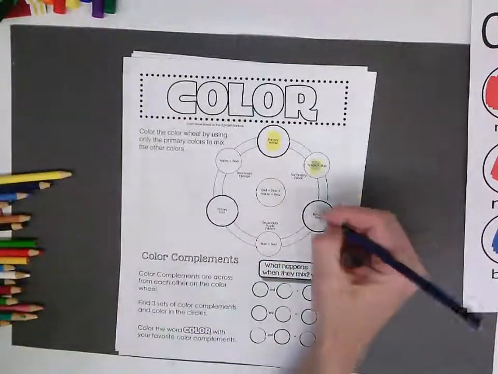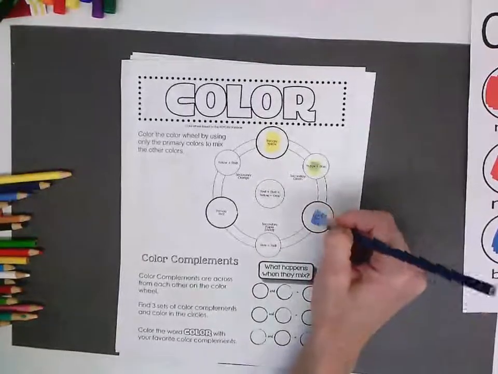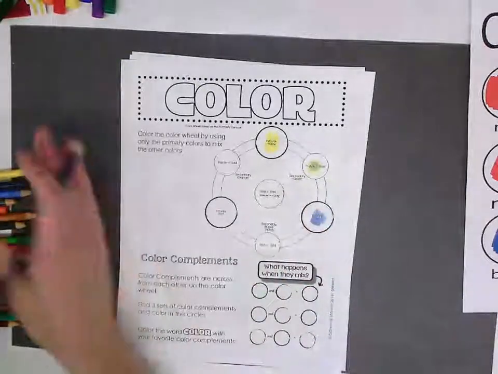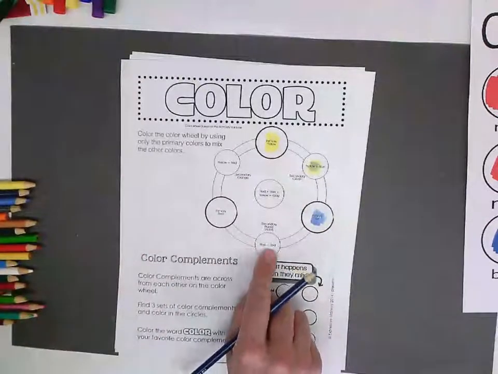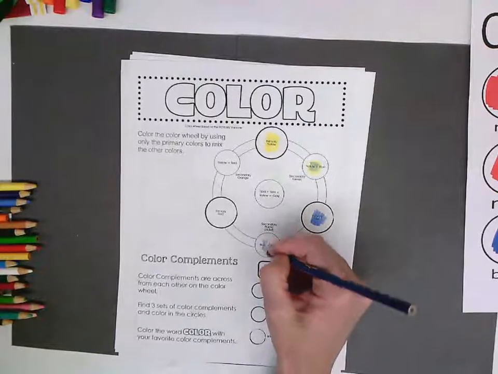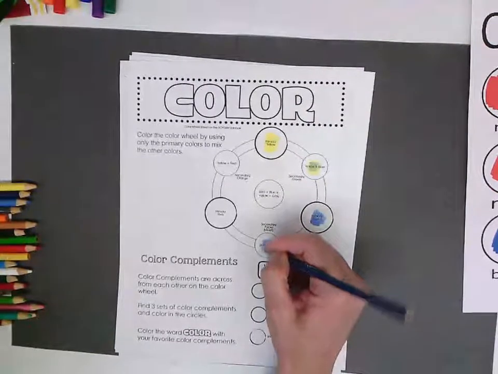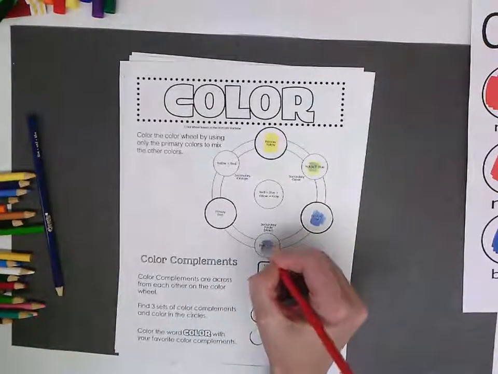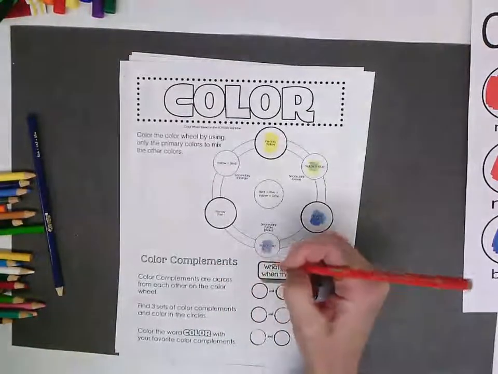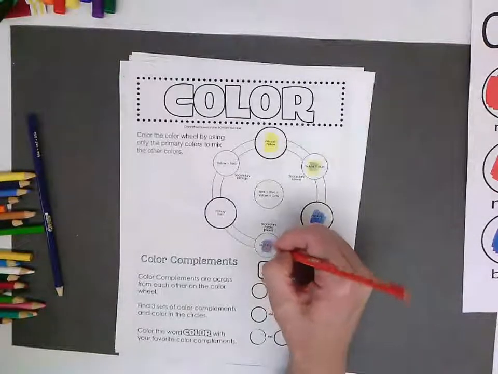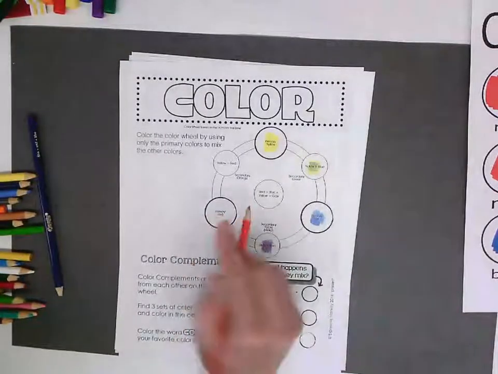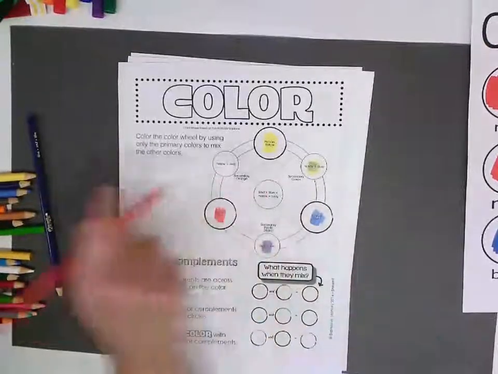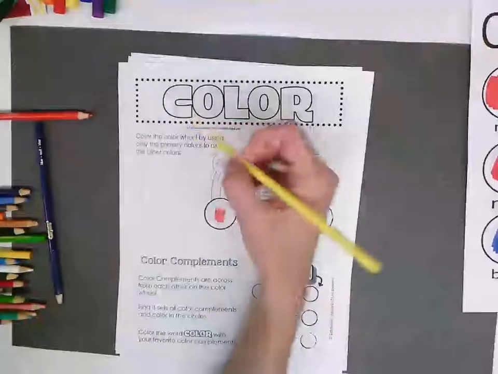Primary blue right here. We're working around in a circle on the color wheel. Pretty soon it's going to look like a rainbow. Blue plus red. So I'll layer my blue first because that's the color it told me to do first. Find my red. Oh, and look what it made. It made purple. There we go. Primary red. And yellow plus red. Since it said yellow first, that's what I'm going to add first.